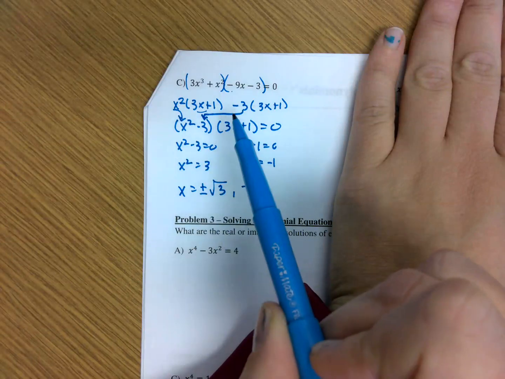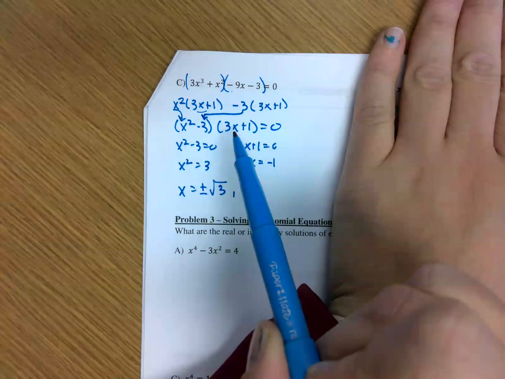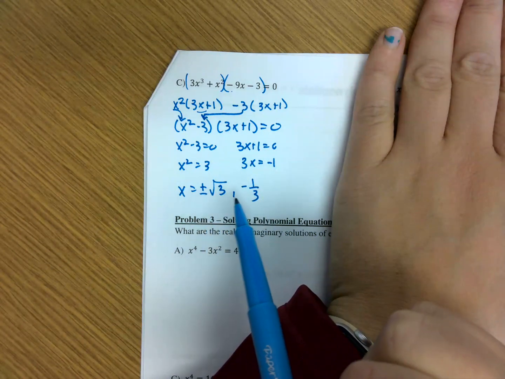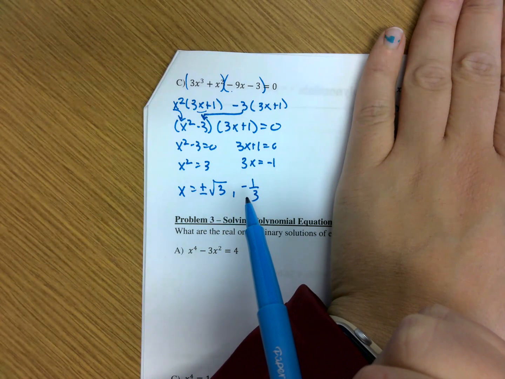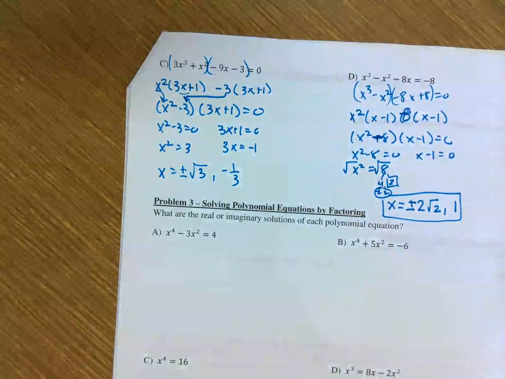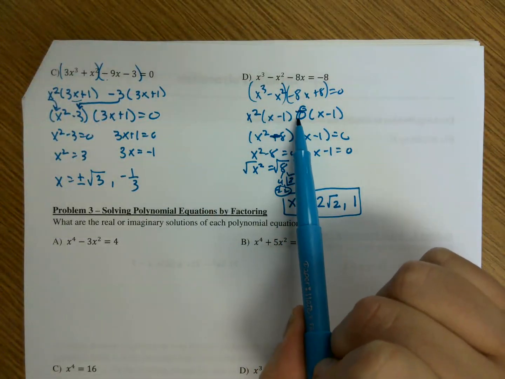So I took out an x squared, I took out a minus 3, and then I'm left with a 3x plus 1. So I solve both of those, get plus or minus square root 3, and then I also get a negative 1/3. If you didn't try D yet by yourself, pause the video and try it. If you did, here I can take out a negative 8.